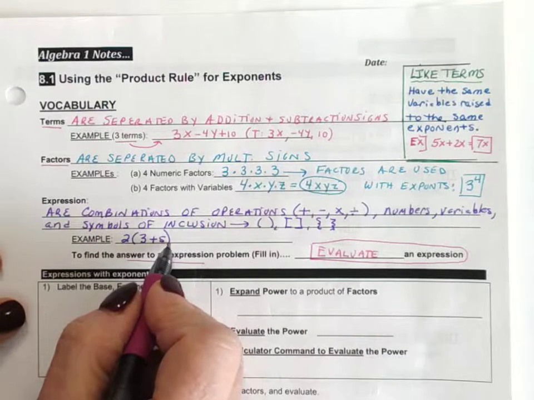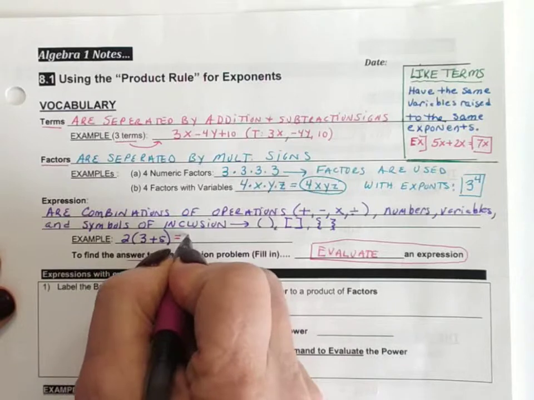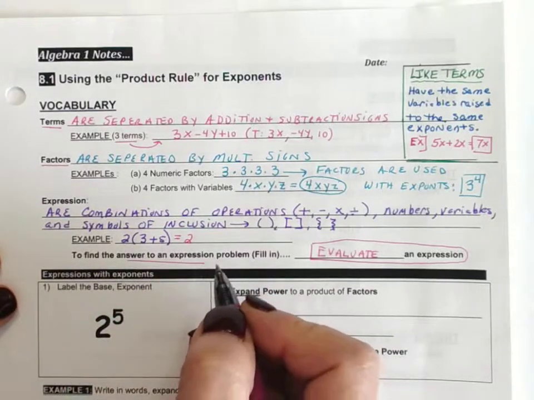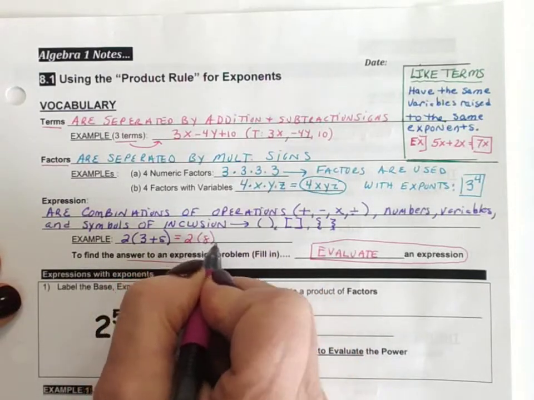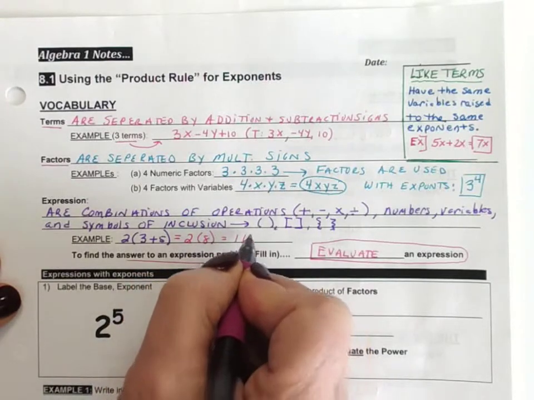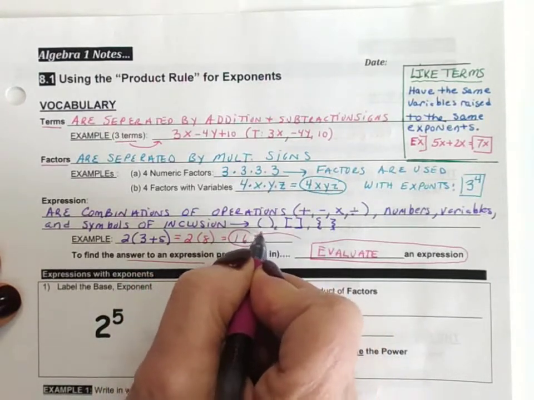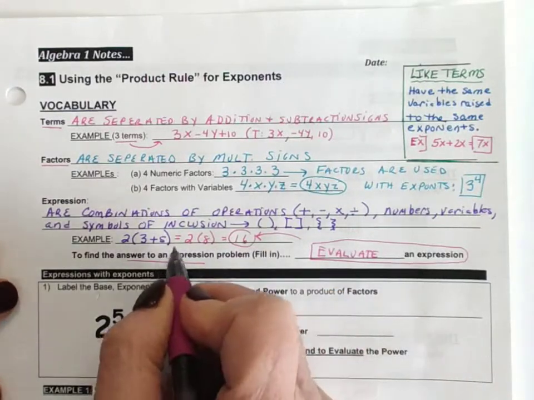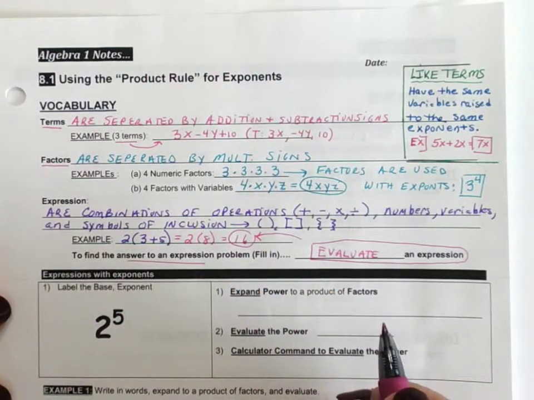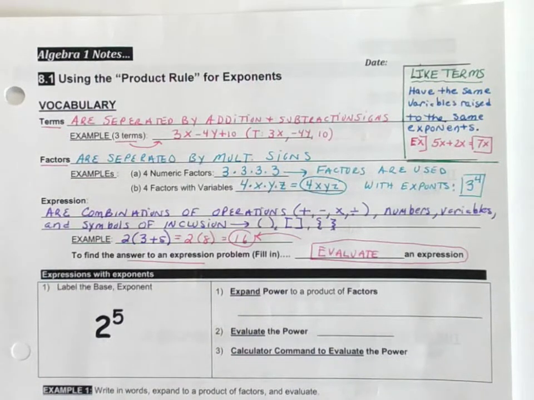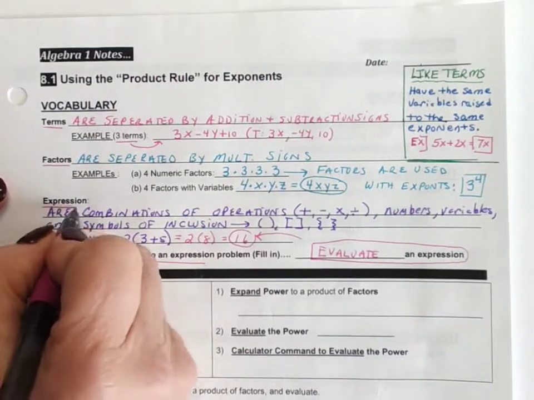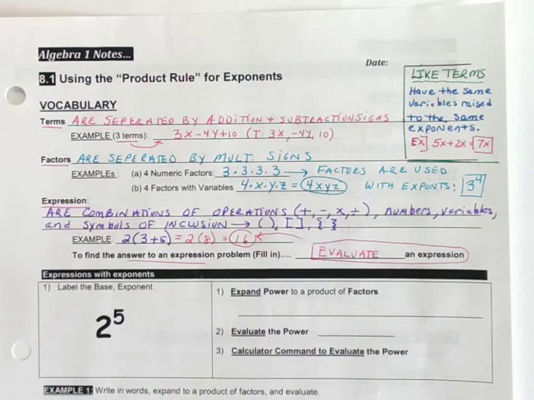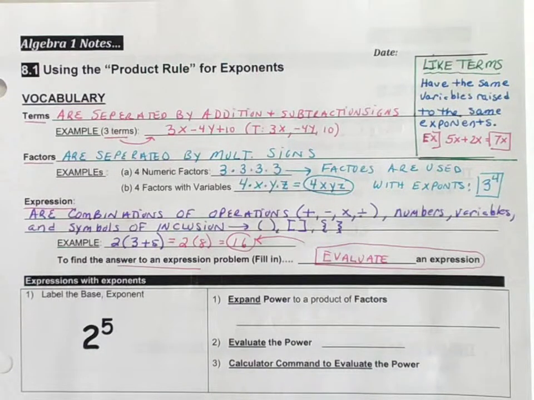So if I want to evaluate this, I would follow order of operations. So I would do what's in the parentheses, which is 8, 16, okay, is the value of this expression. So those are 4 important definitions. I'll make that a little bit bigger.